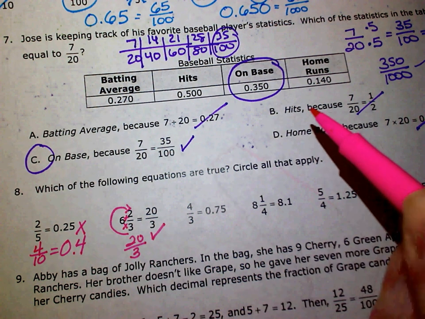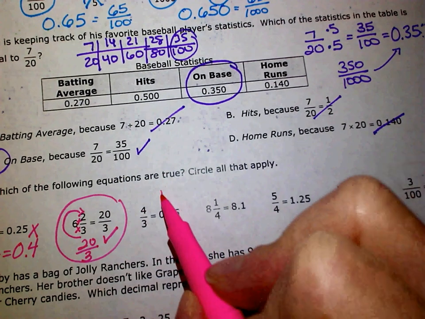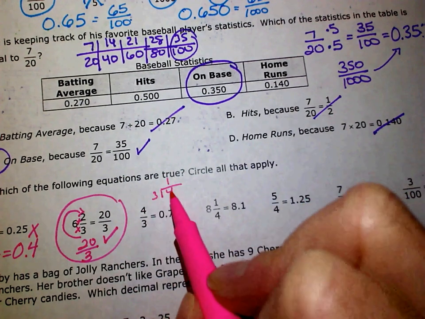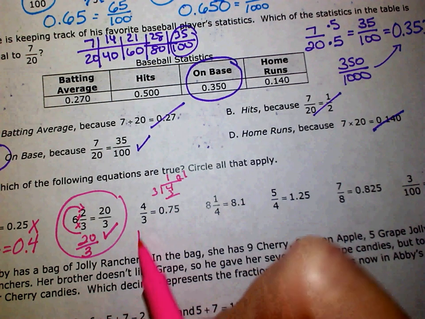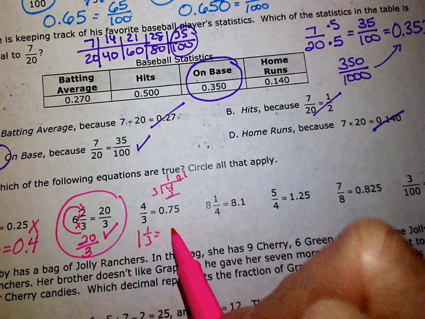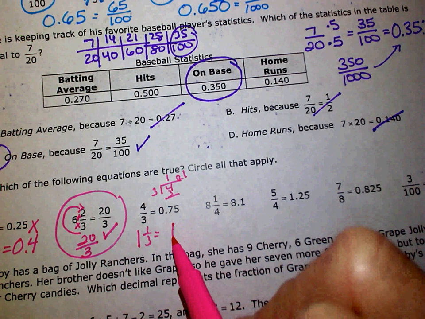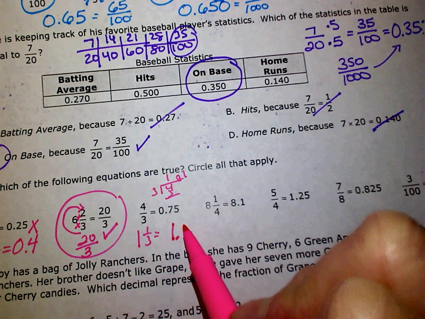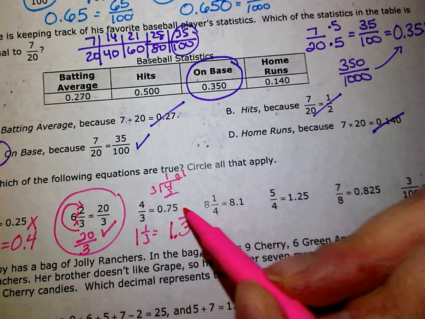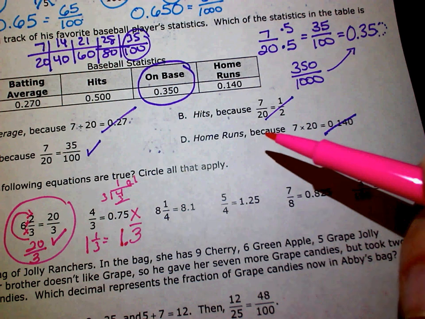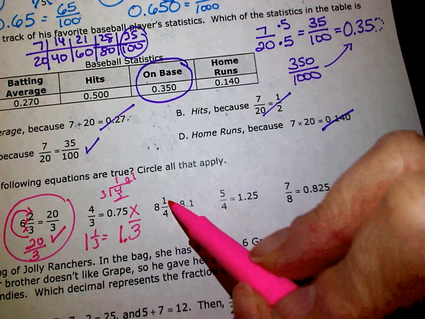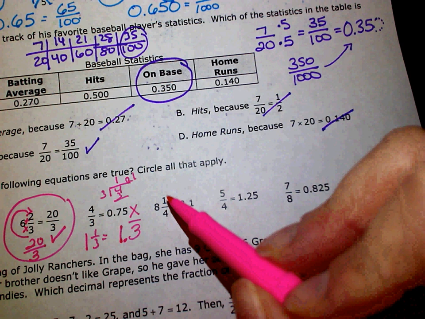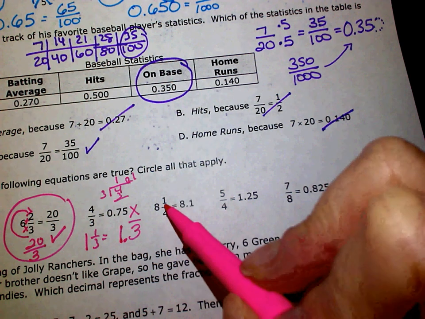4/3, that's improper. 1 1/3. 1 1/3 is actually, remember the third is that 1 and the third is 3 repeated over and over and over again. That doesn't match. 8 1/4 is 8 1/10. Well, our fourth is a quarter, 0.25. Remember quarters, that's our benchmark. Those do not match.